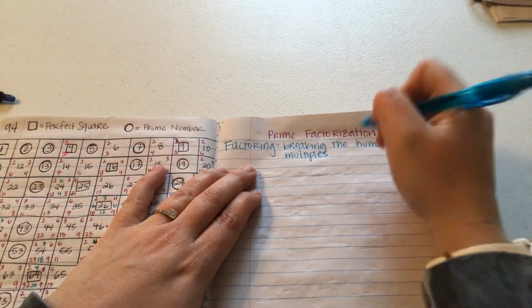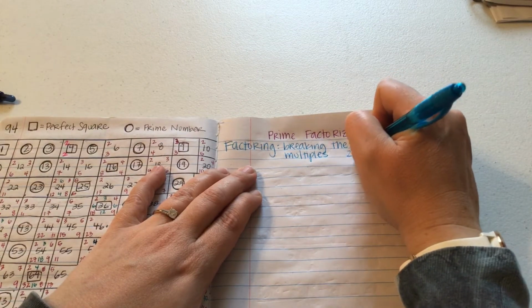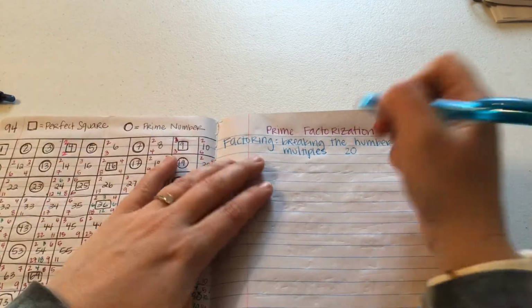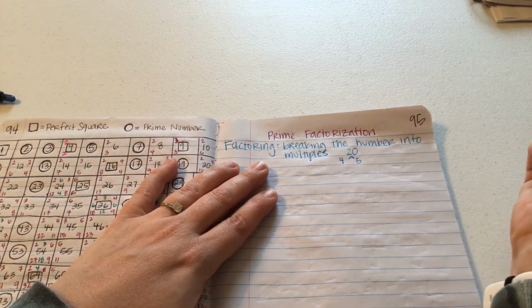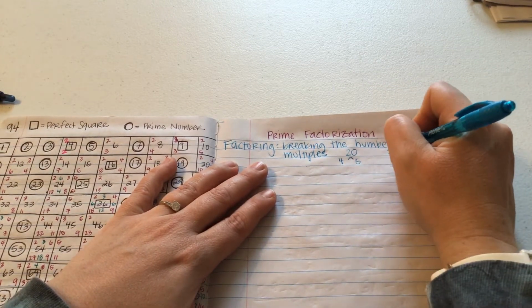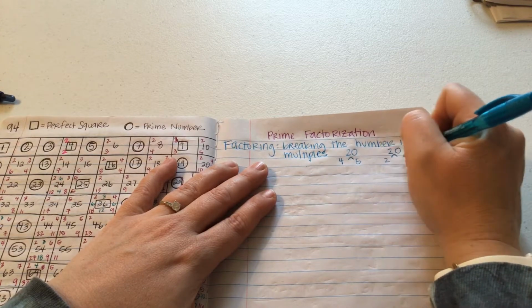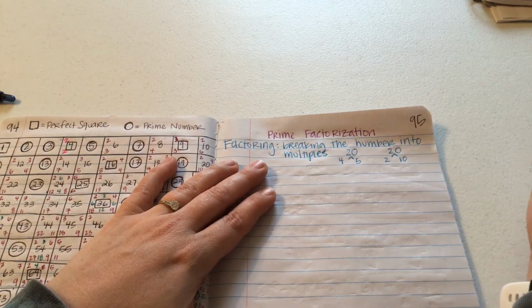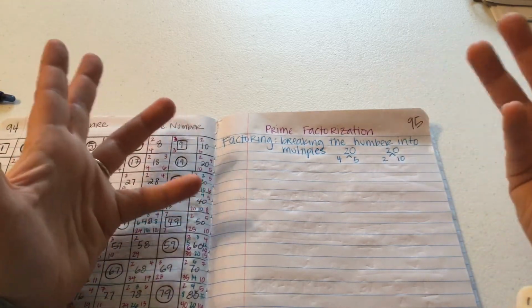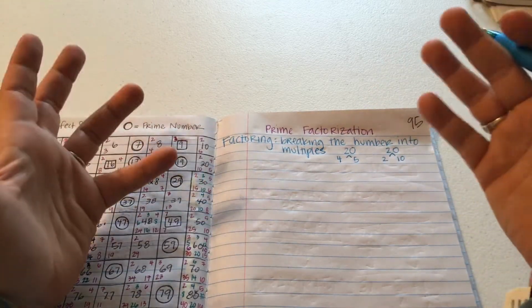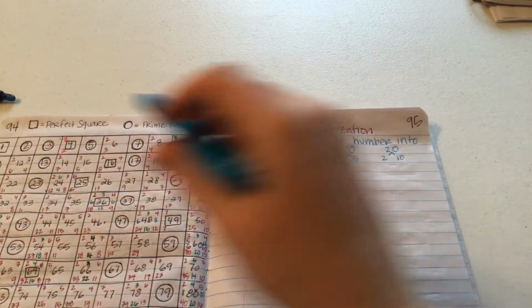For example, the number 20 has quite a few factors, right? I could break that into 4 and 5, or I could take 20 and do 2 and 10. So factoring is saying what values multiplied together create that number.